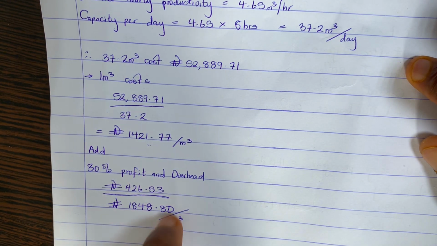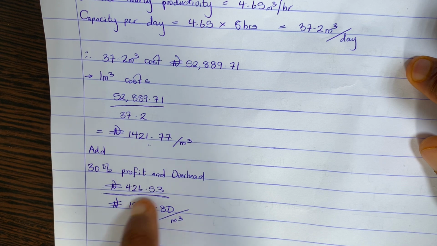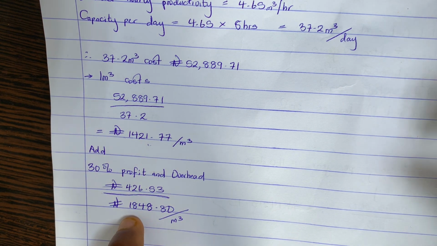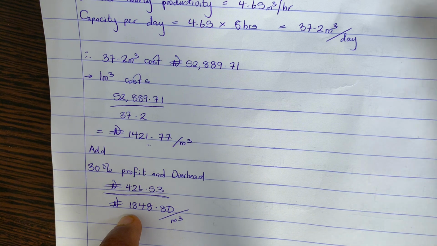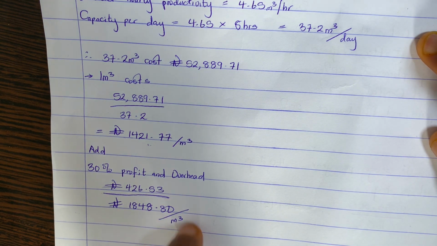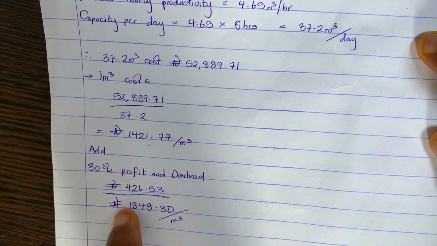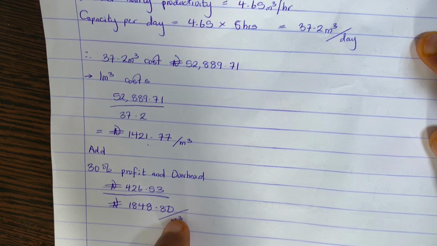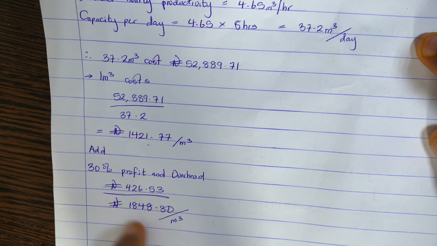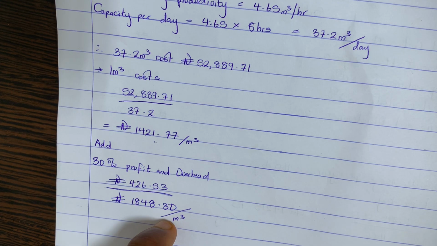So it means that this is the rate, assuming you are the owner of the concrete mixer, this is the rate per meter cube that you will be giving anybody who wants to use this concrete mixer, or it is the rate you'll be adding to your build-up for every operation that consists of using this particular concrete mixer. So I hope everything we've discussed was easy to understand.